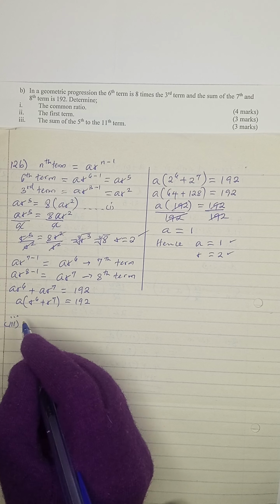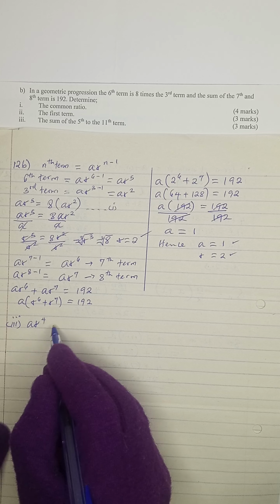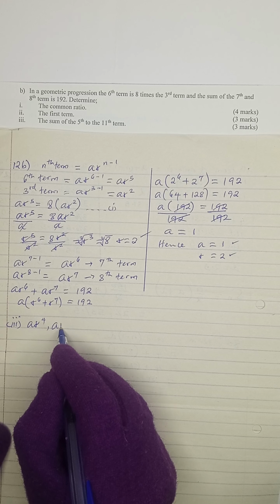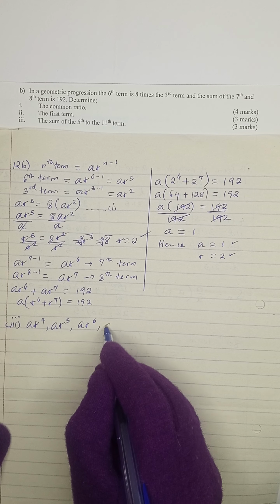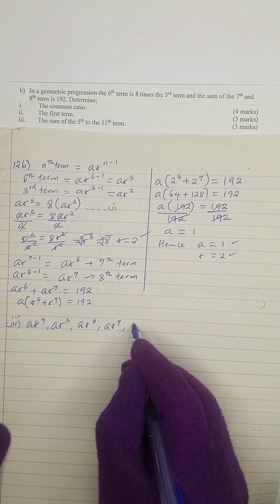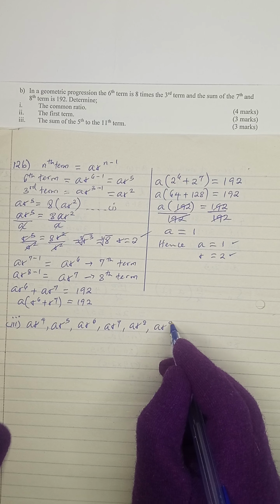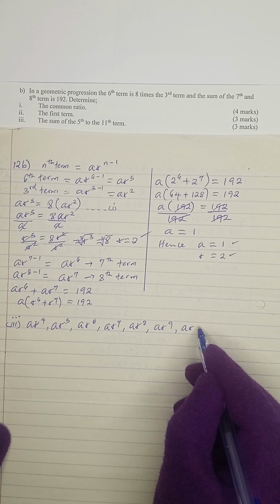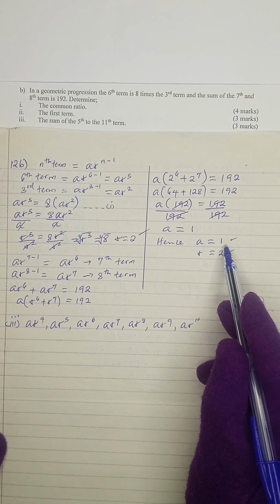The 5th term will be ar^4, that is 5 minus 1. The 6th ar^5, the 7th ar^6, the 8th ar^7, the 9th ar^8, the 10th ar^9, the 11th ar^10.